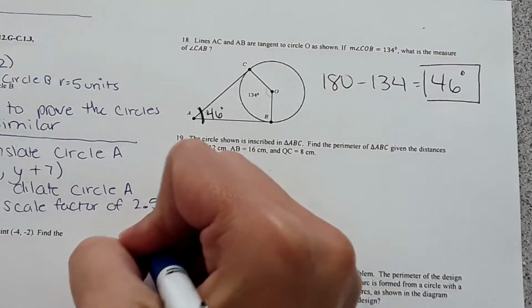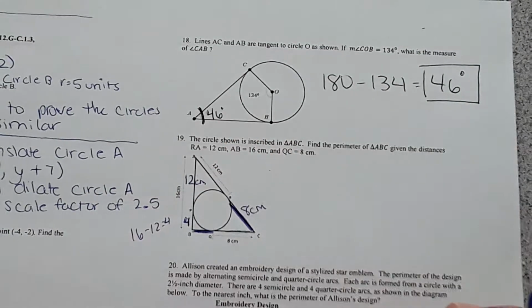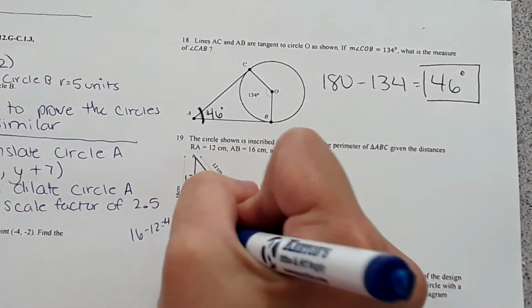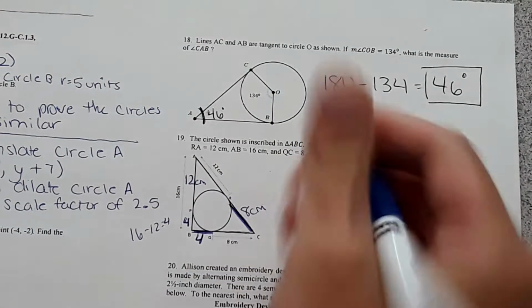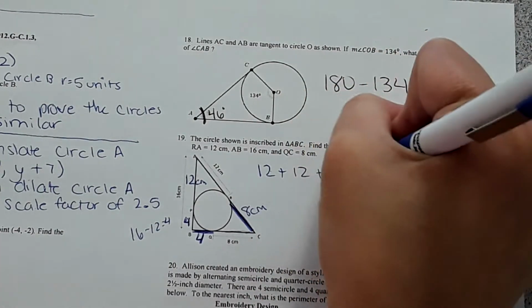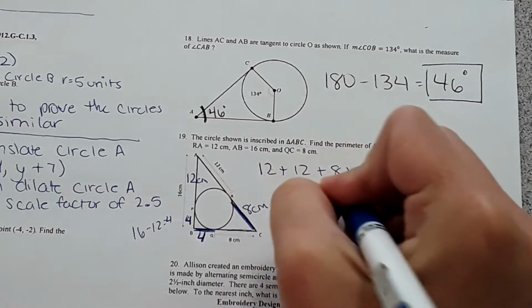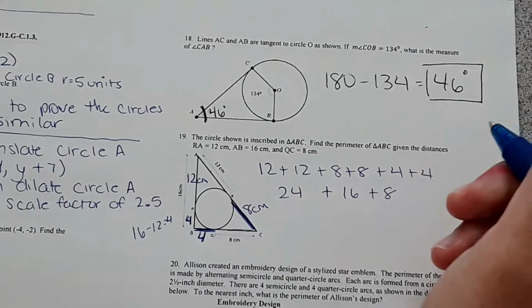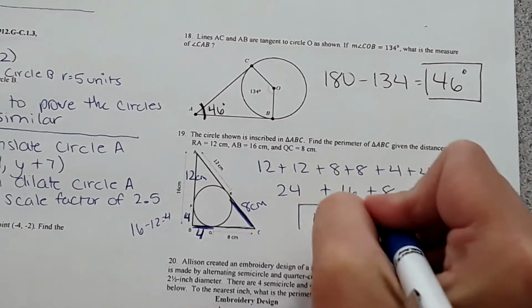16 minus 12 is 4, so this distance here is 4 centimeters. And if this is 4, then this is 4. Now that we have the lengths all the way around, we can find the perimeter. 12 plus 12 plus 8 plus 8 plus 4 plus 4. And it comes out to 48 centimeters. That's the perimeter.